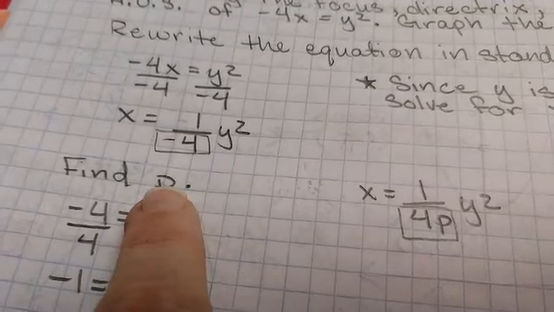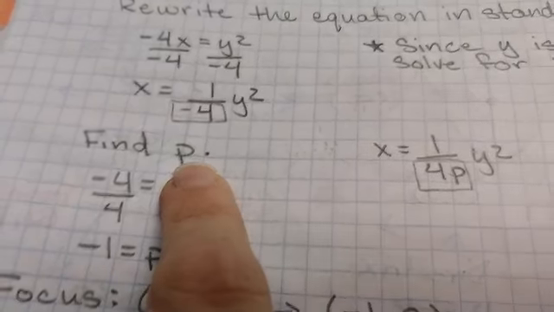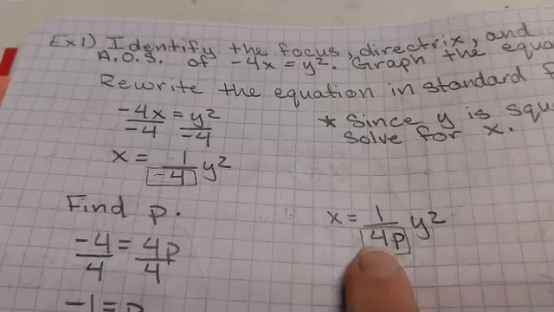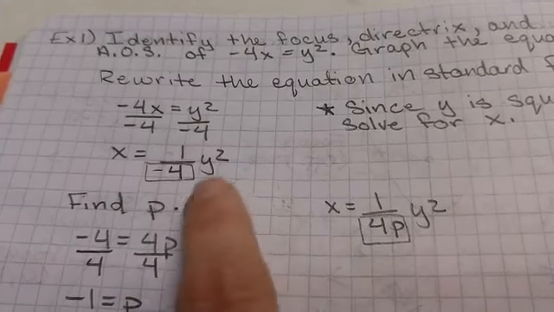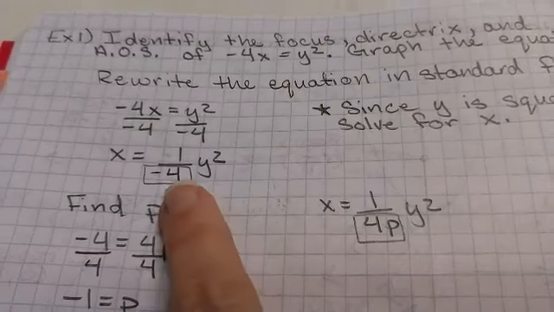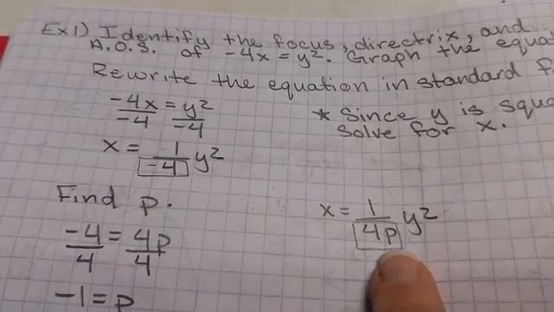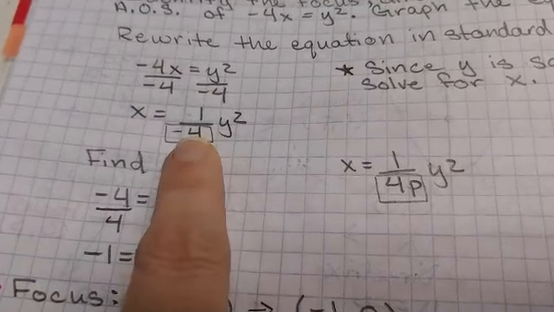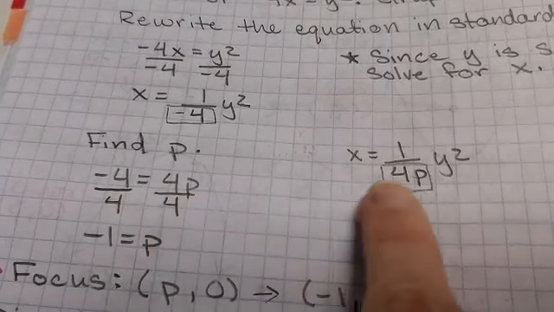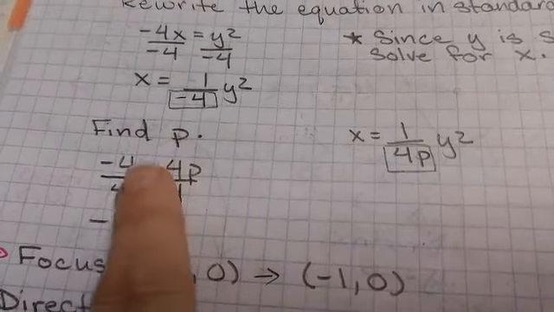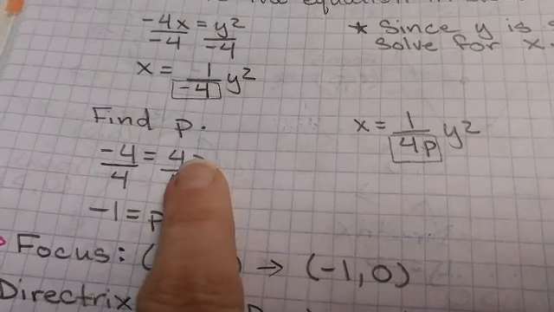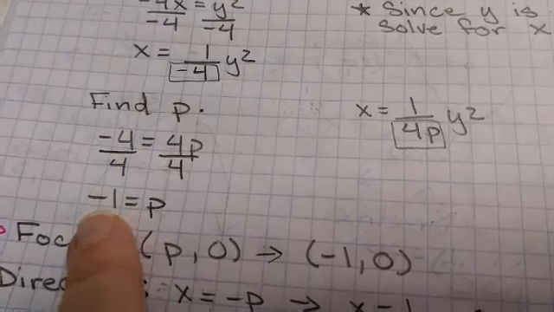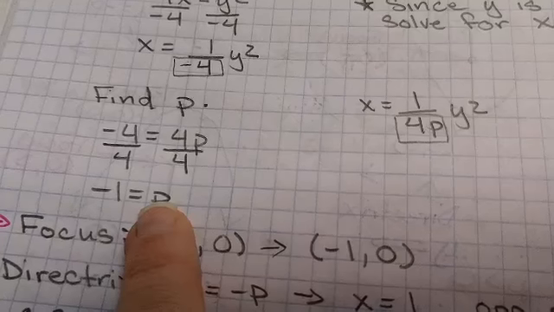My next goal is to find p, because I have to have p in order to find my focus. I know that this is negative 4 on the bottom, and in my original I have 4 times p. Since they're in the same location in these two equations, they have to be equal to each other. So negative 4, which came from this part, is equal to 4p, which came from my original equation. If I divide both sides by 4, because my goal is to get p by itself, negative 4 divided by 4 gives me negative 1. So p is equal to negative 1.